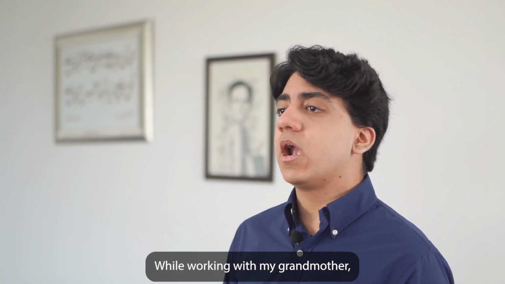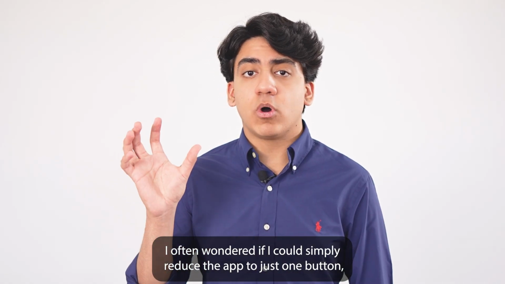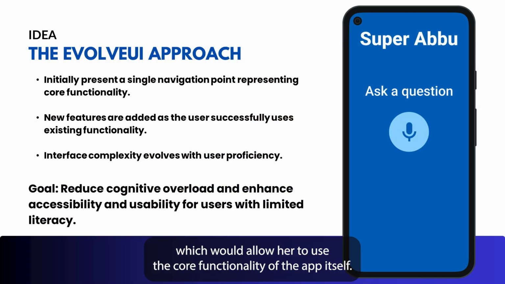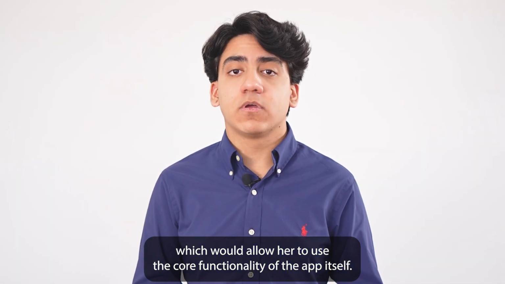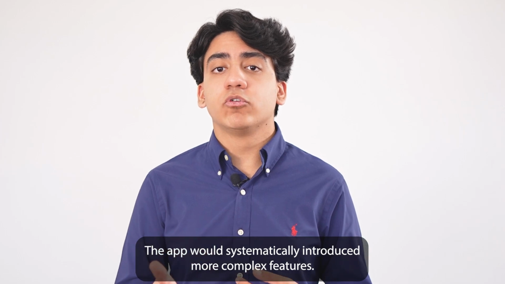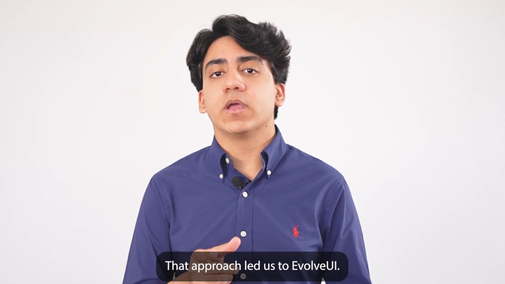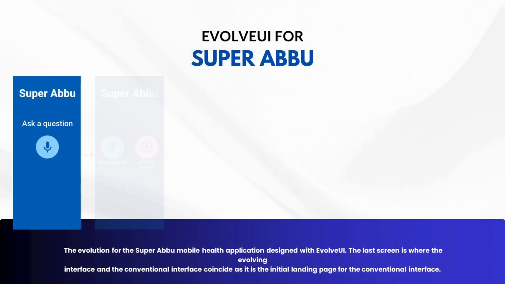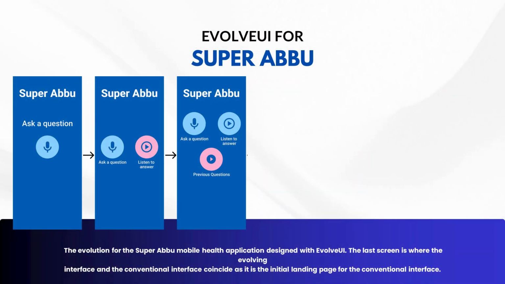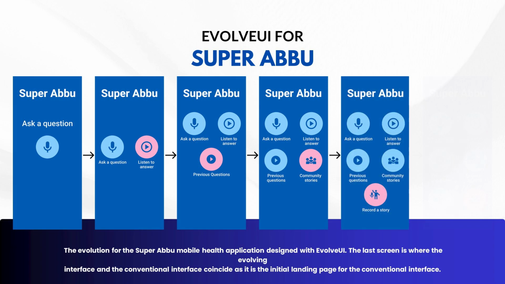While working with my grandmother, I often wondered if I could simply reduce the app to just one button, which would allow her to use the core functionality of the app itself. But as she learned how to use that button, the app would systematically introduce more complex features. That approach led us to EvolveUI, which starts with a single node or a single navigation point and gradually and systematically evolves according to the user's proficiency.